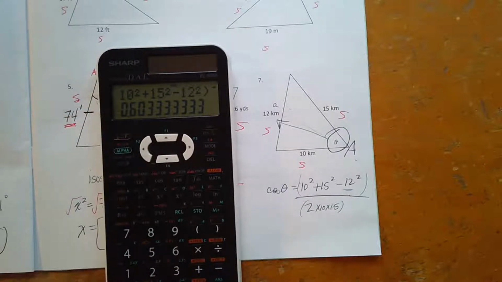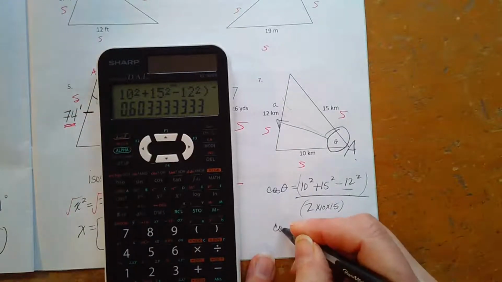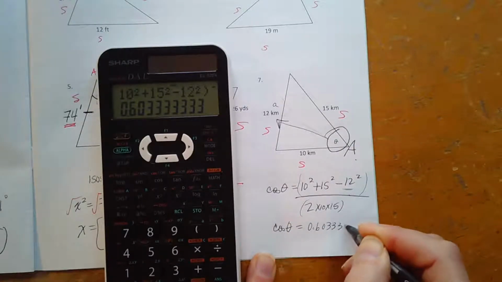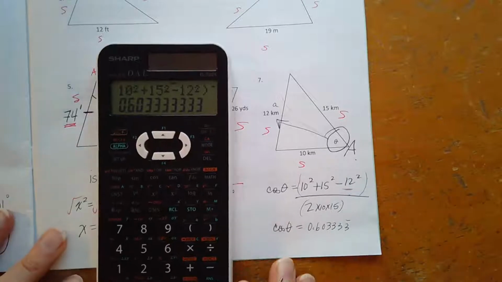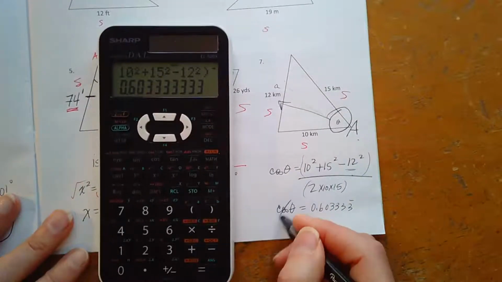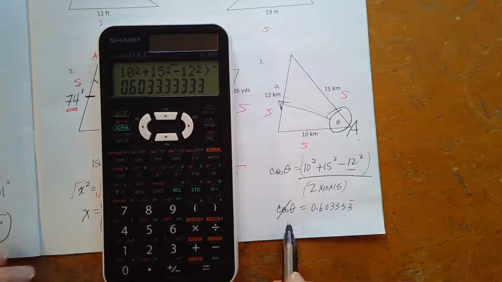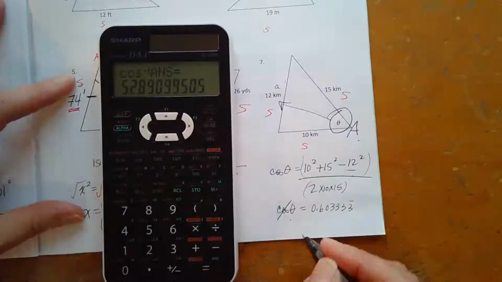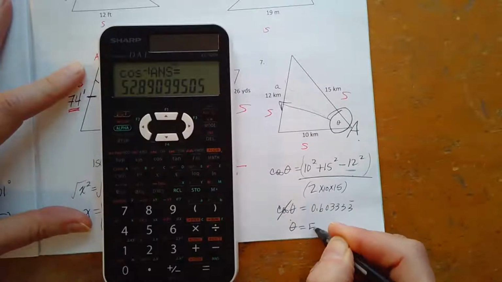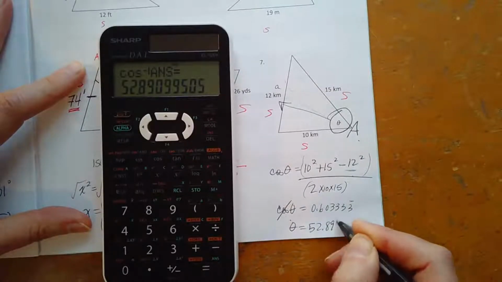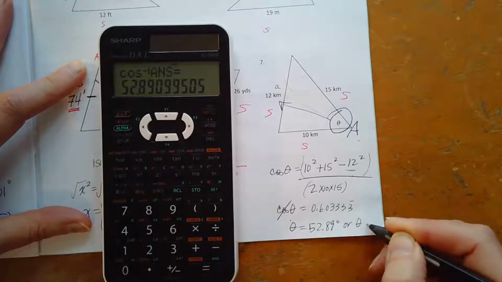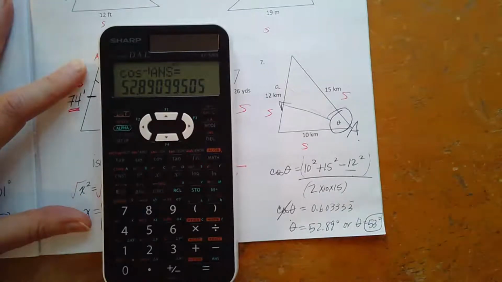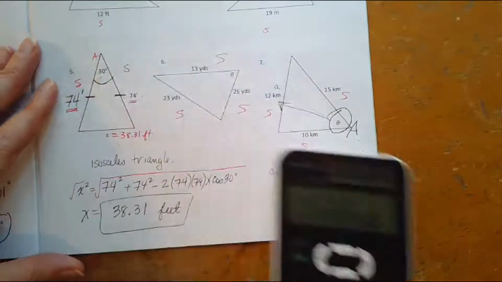Now what I have to do, that's actually just solving for cos of theta, right? 0.603333 repeating, but I don't want cos of theta, I just want theta. So my very last step, I have to cancel cos, and then I should just be able to hit the equal sign, and I get 52.89 degrees. The back of your book probably says 53 degrees. So that's how I use the law of cosines to solve for a missing angle.